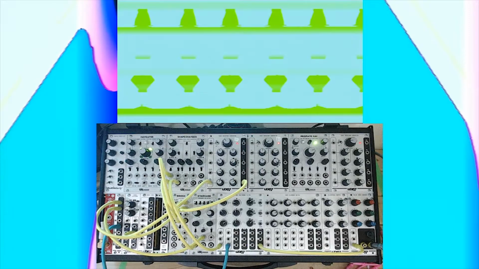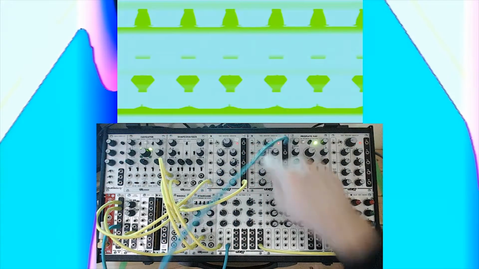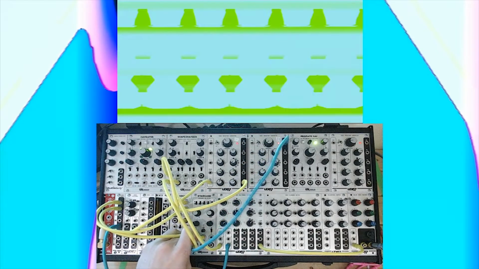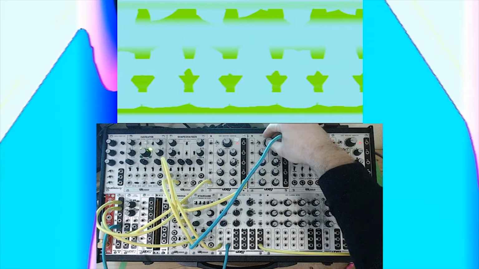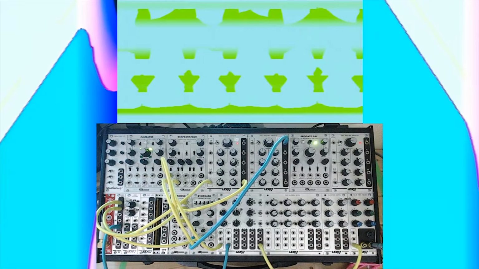Not getting a ton of things I like so far. We'll take another saw away from this waveform generator. We're going to modulate the frequency. Okay, we're starting to get something. Something right there. See, we only have one output from here.